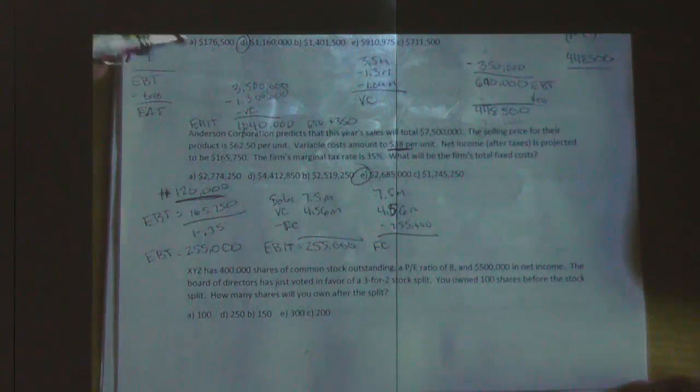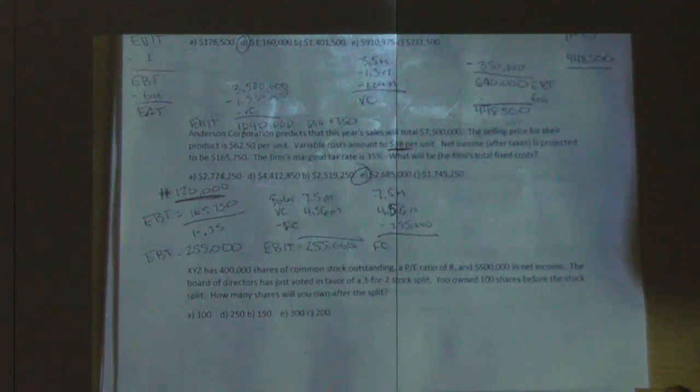It's pretty similar to this one, except you have to worry about your unit. So if you guys see a per unit number, that's a good sign you're gonna have to find the number of units altogether. So I'll give you guys a minute to write that stuff down.